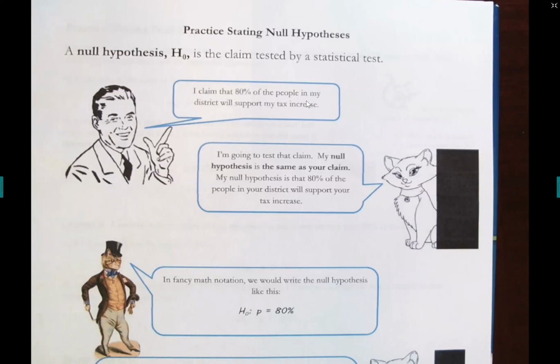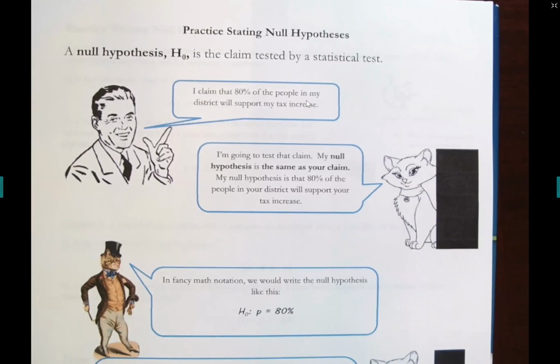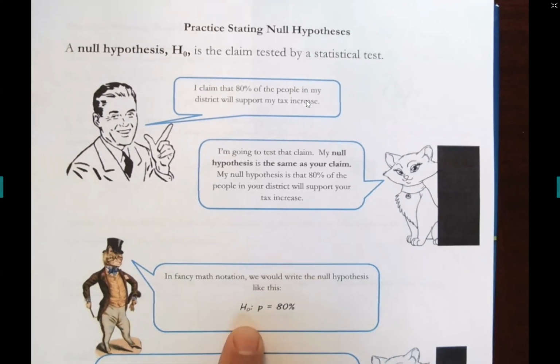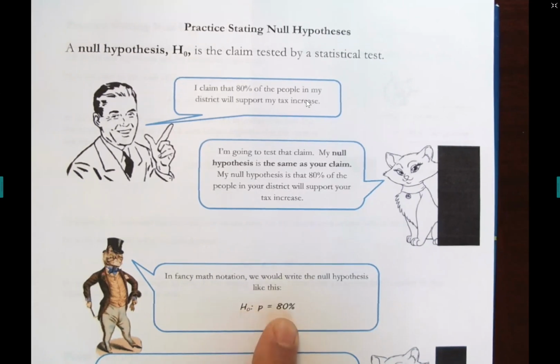Okay, so yesterday I shared this sheet with you. We're gonna go over the answers here. As you can see on the first page, he says, I claim that 80% of the people in my district will support my tax increase. Since it is a percent, you can see, guys, how H0 is stated: P equals 80%. The alternative hypothesis, according to what we did, is not equal to, so P is not equal to 80%.